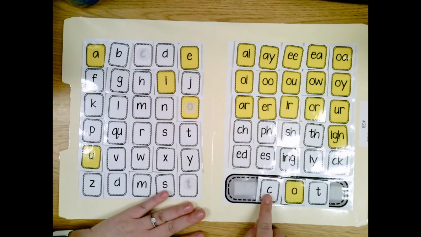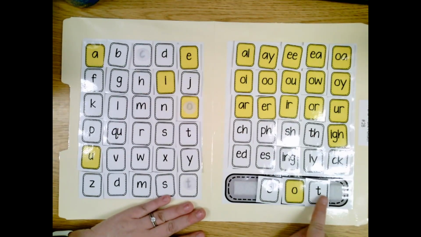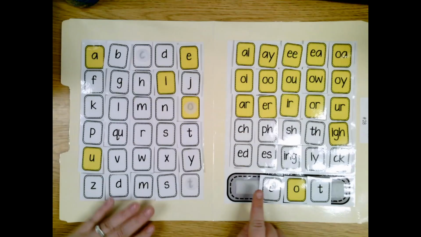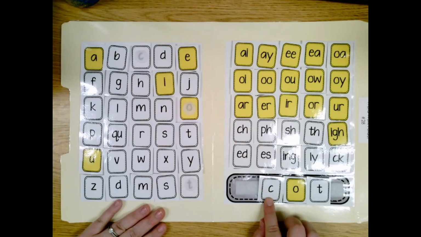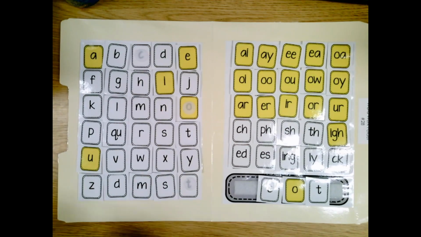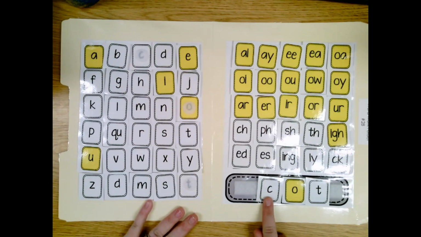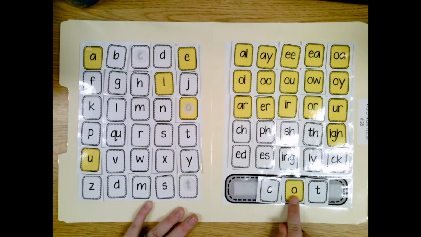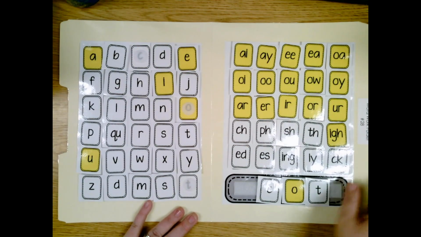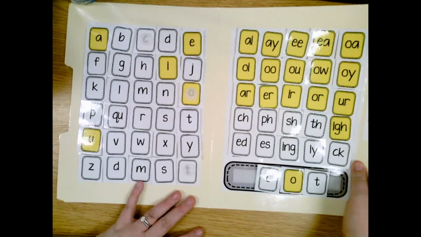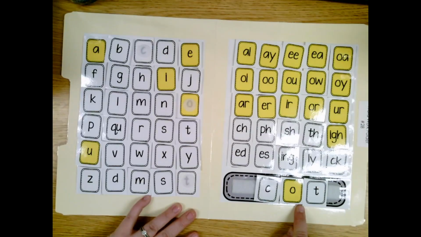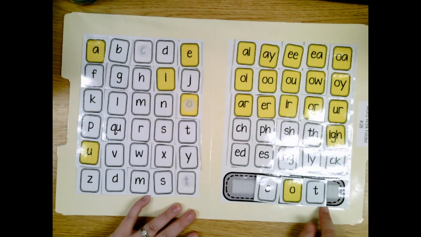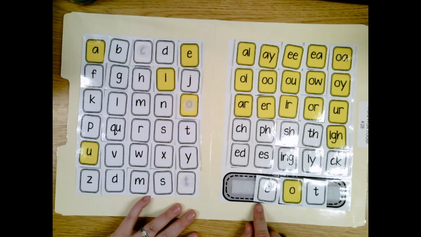And now let's touch and read. /k/, /o/, /t/. Remember, chunky monkey. /k/, /o/, /t/. Now let's do stretchy snake. So we're going to say it slow. /k/, /o/, /t/. We're going to say this whole word together. Cot. This word is cot.